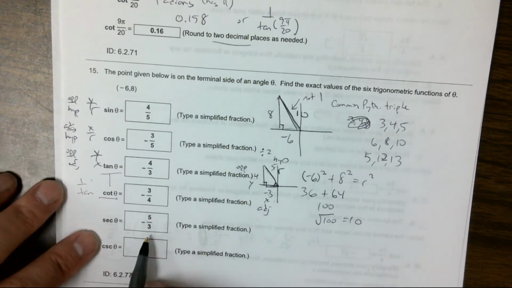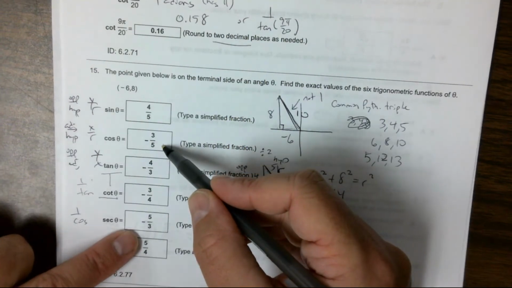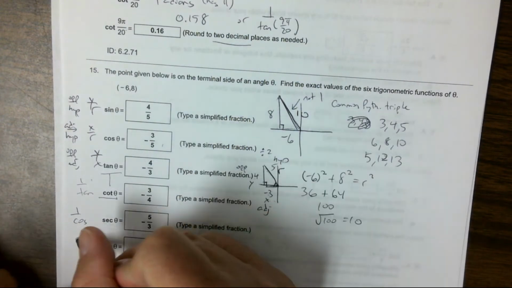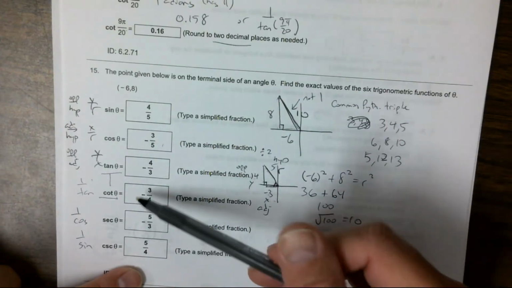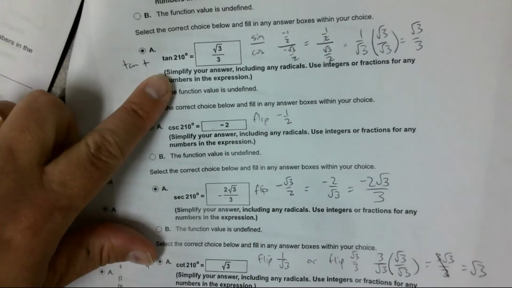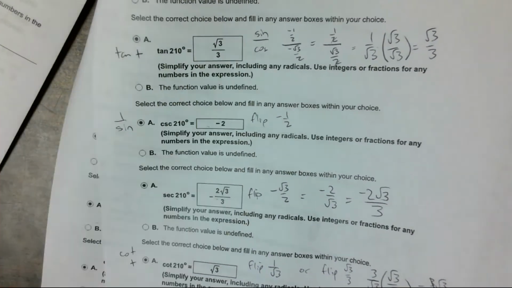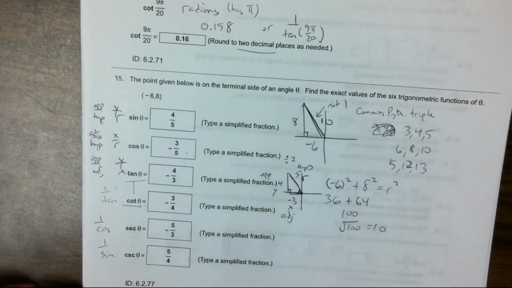And then this one is 1 over cosine. So flip your cosine answer. And on this one, flip your sine answer. So there really are sometimes where it goes tan to cotan. Remember earlier I said after cotan could be cosecant, but over here after tan is cotan. So just be careful about what you're doing. Okay.